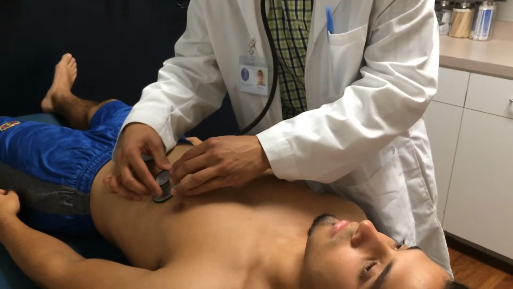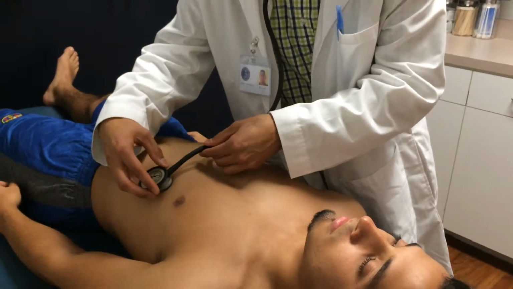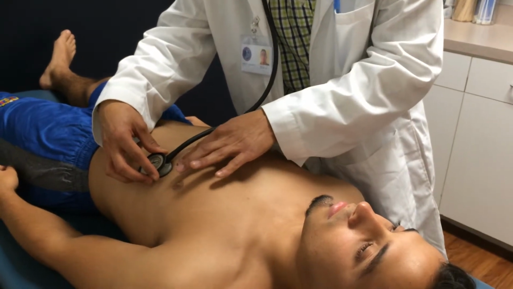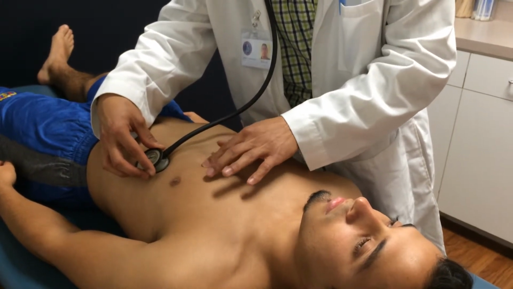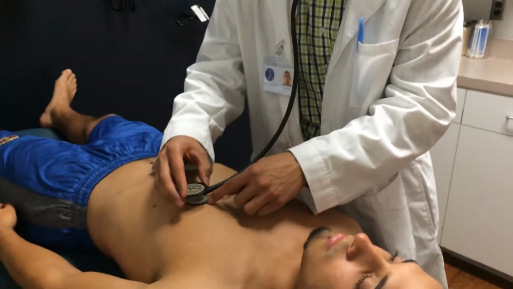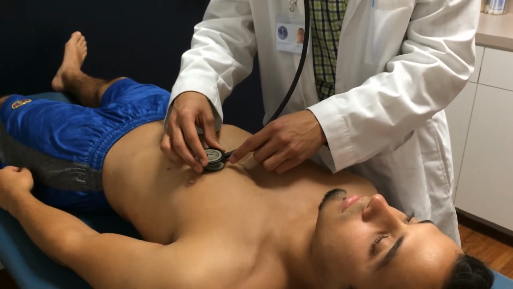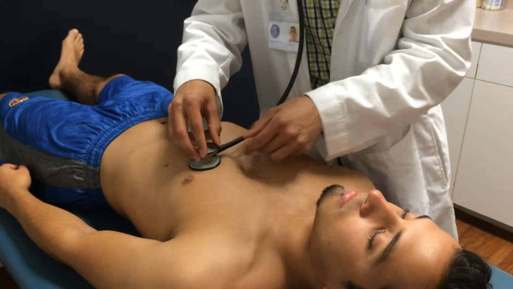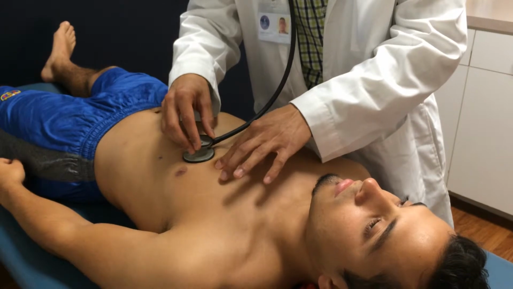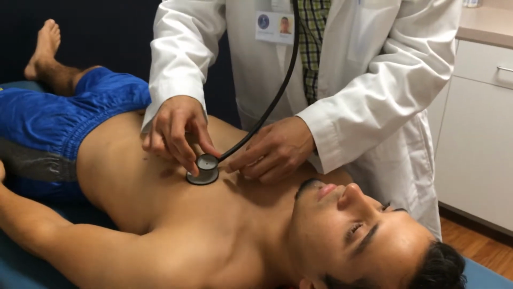You can breathe normally, Jacob. Now with the bell. Okay. And now the fourth intercostal space, the tricuspid. Good. Okay. Third intercostal space, Erb's point.